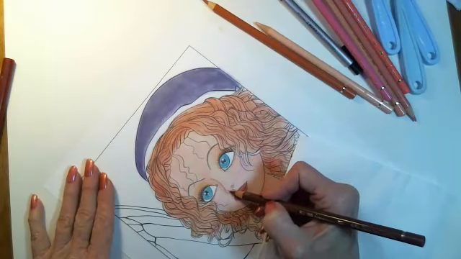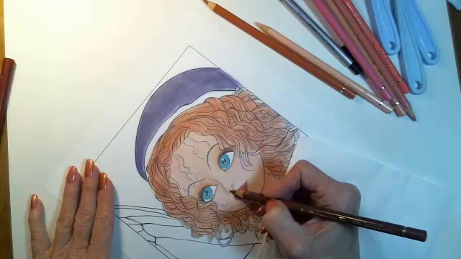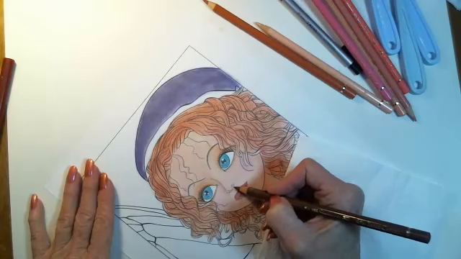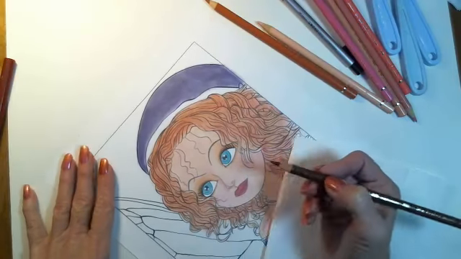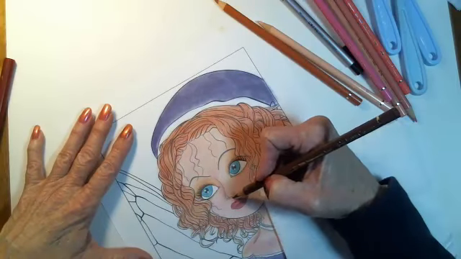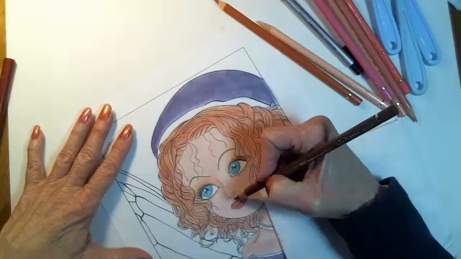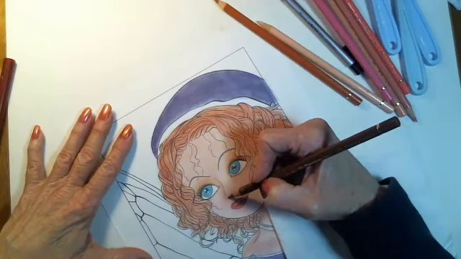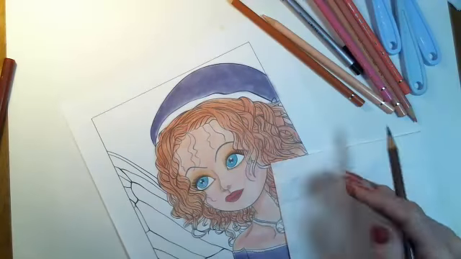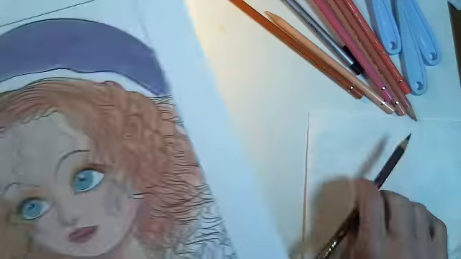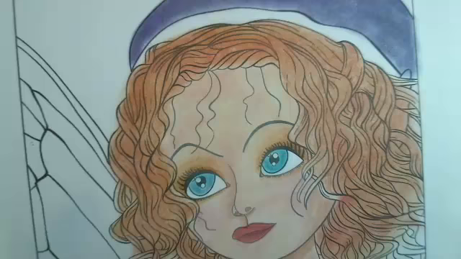I don't want to make them black, though. This isn't dark enough, I'll darken them some more. But I don't want them real dark.